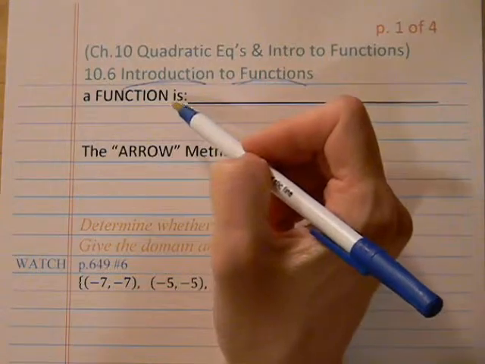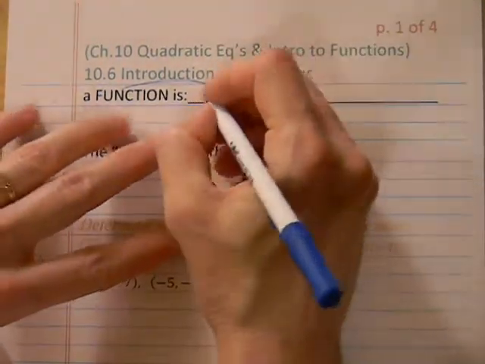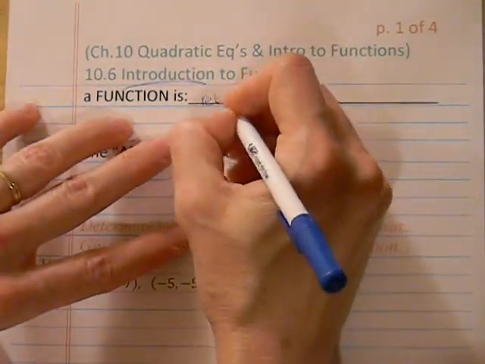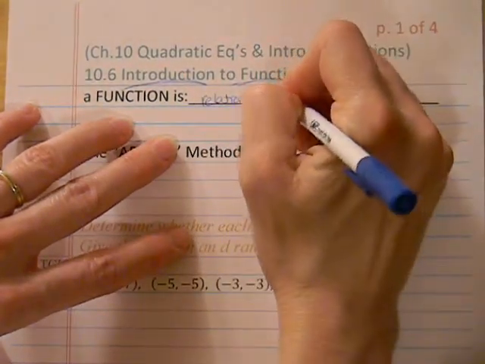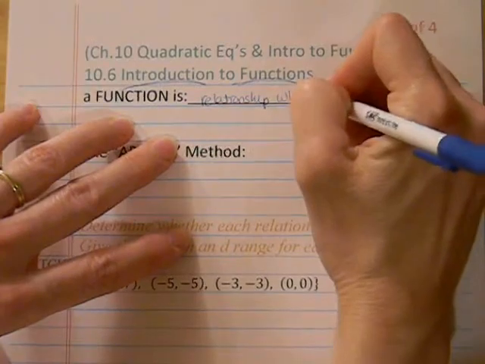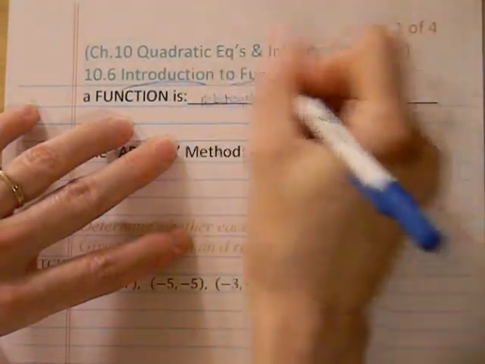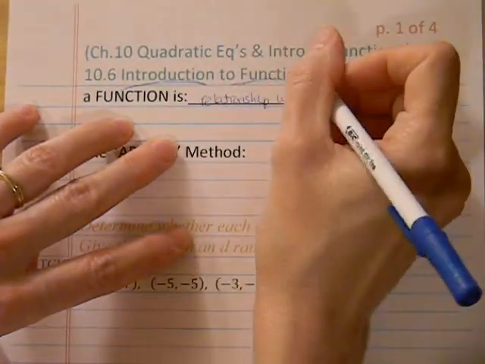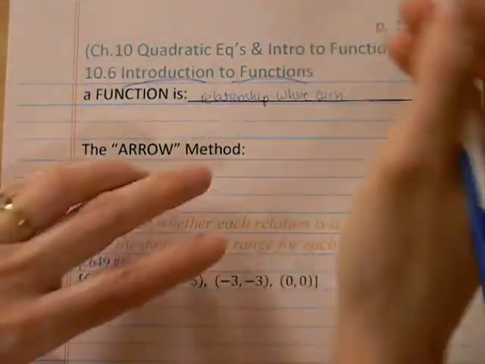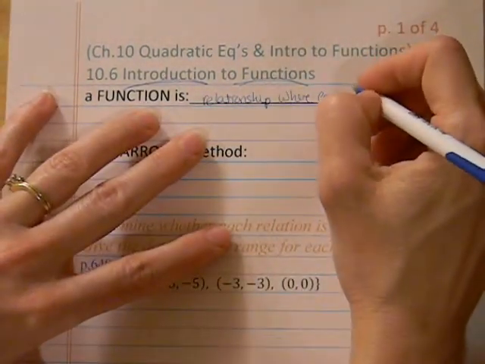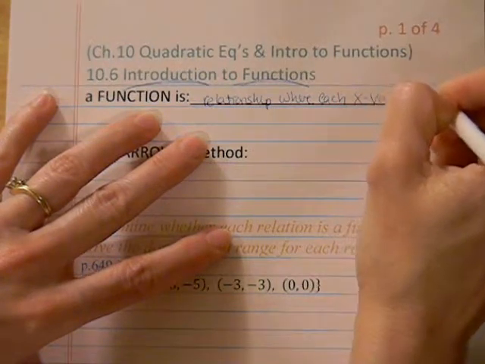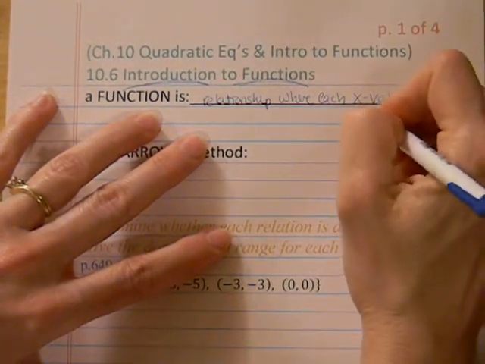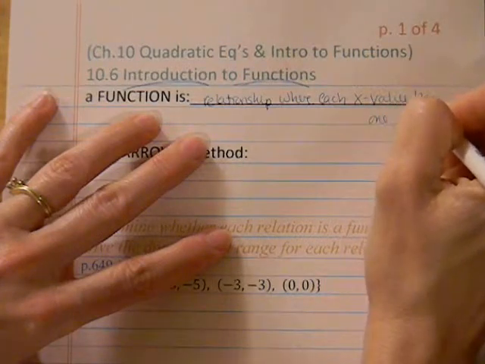Okay, so what is a function? Well, one way to think of it is it's a relationship. It's a relationship in terms of your x's and y's, your points on the graph. It's a relationship where each x value has one y value.